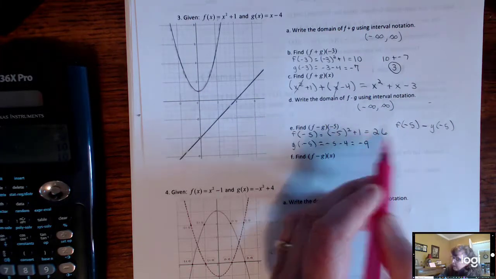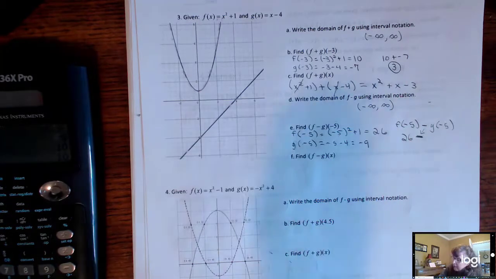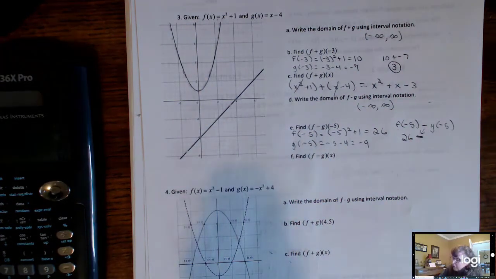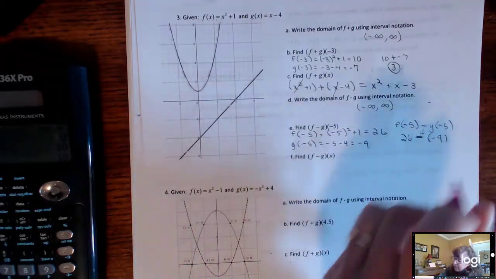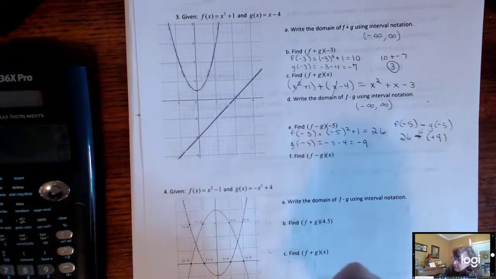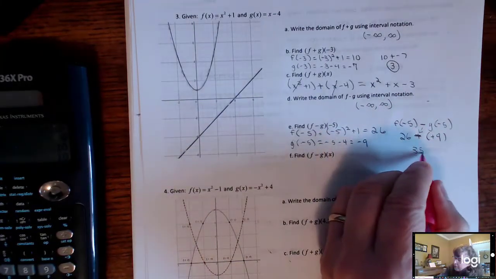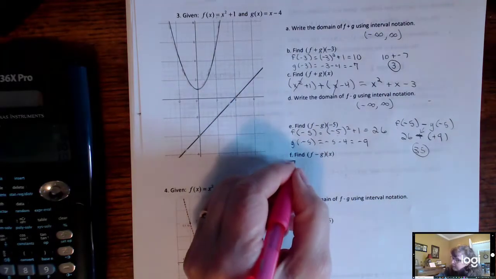F of negative 5 is 26. That minus is part of what we're told to do. And then the negative 9 has a negative, right? So the minus and the negative become plus. So that ends up being 35. Did you catch that?